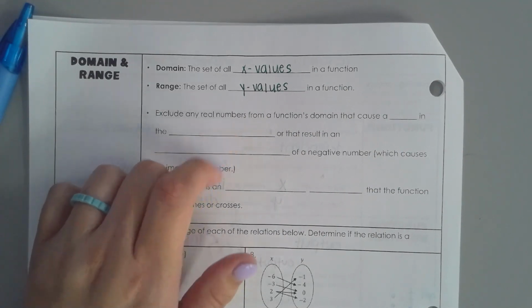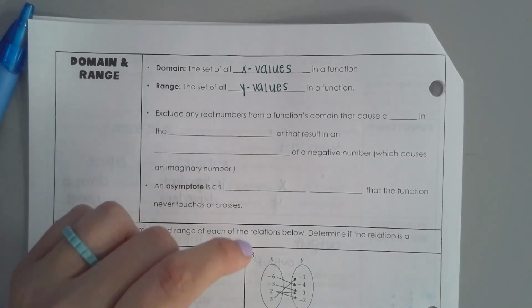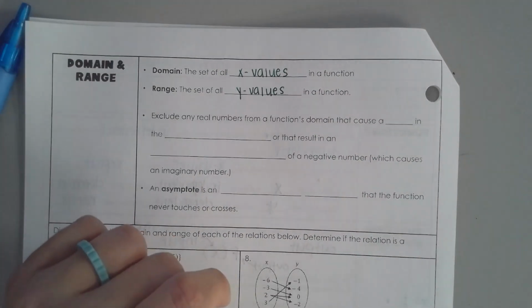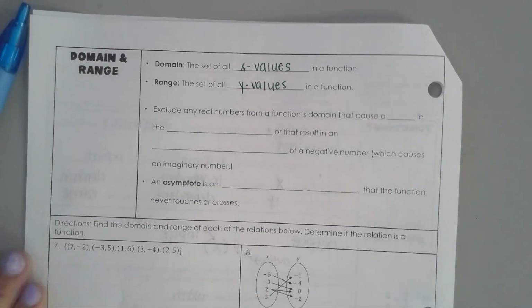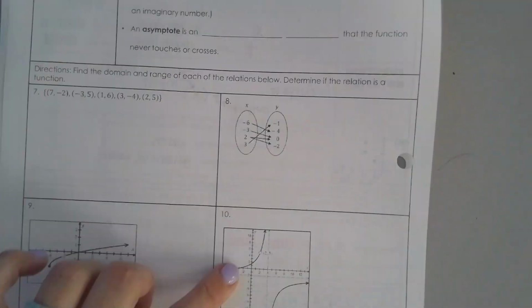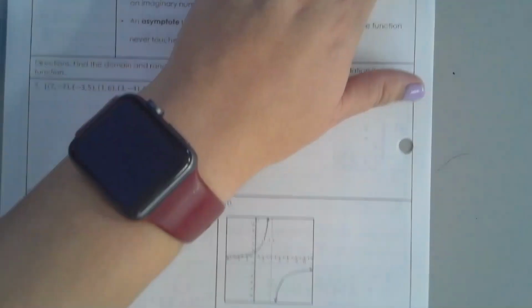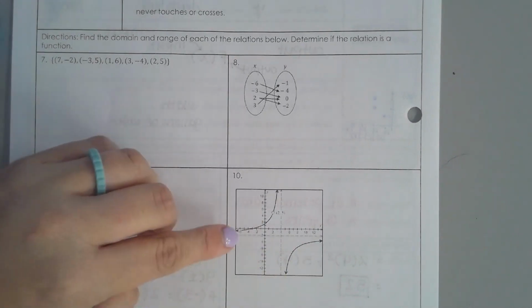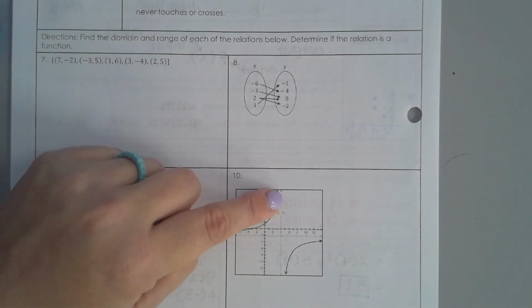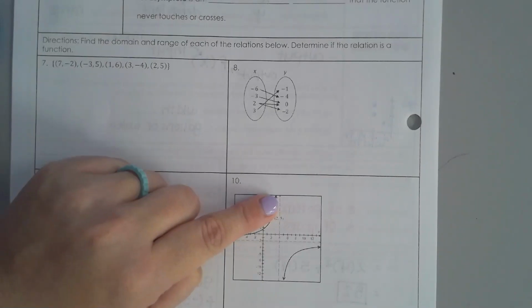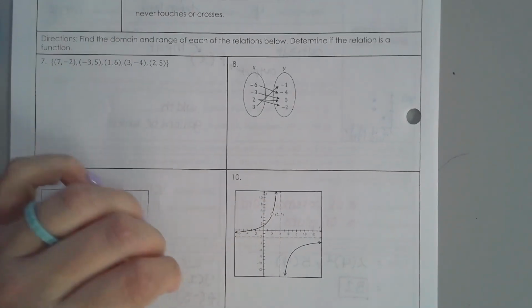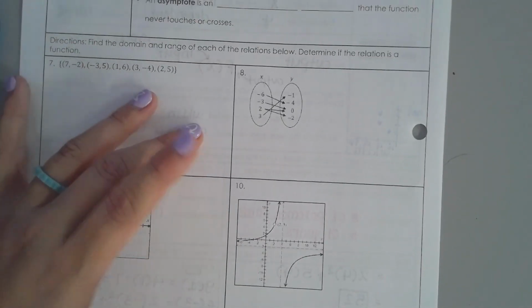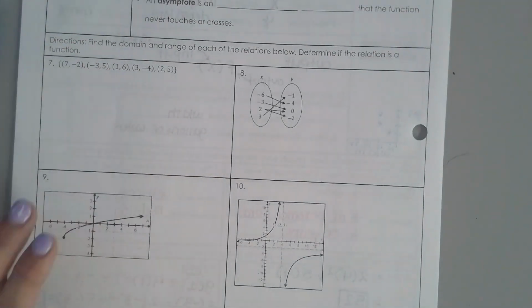And then we also have what are called asymptotes. And last year, I don't even think we got into it last year. I was hoping to. But it's basically a line. So if you look down here at number 10, see this dashed line? That's a vertical asymptote. And what that means is that my graph is never going to touch it. It's going to get as close as possible. It's going to be so close, but it's never going to actually touch it. So that would be something that we need to look at that's not in our domain or range.